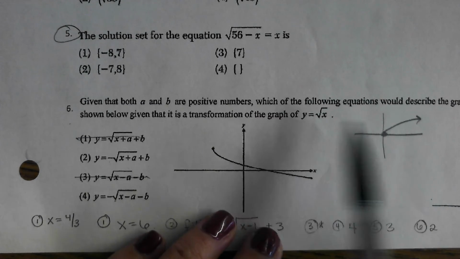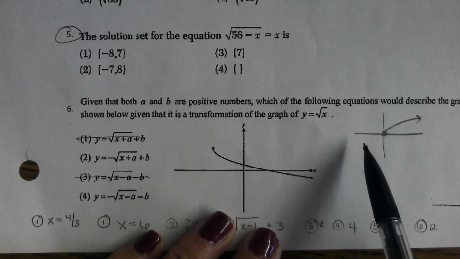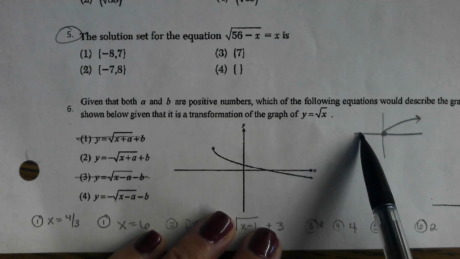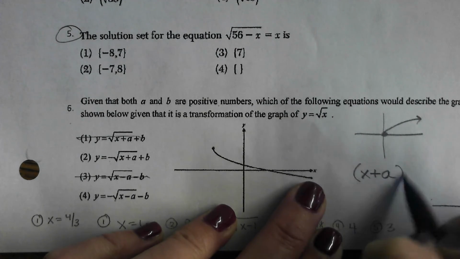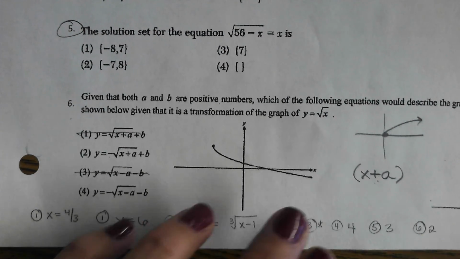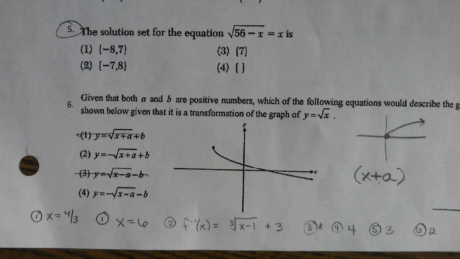Now, A and B are positive. We shifted left A units. And remember how that's always backwards. If you shifted left A, it's X plus A in parentheses. Makes it option 2.